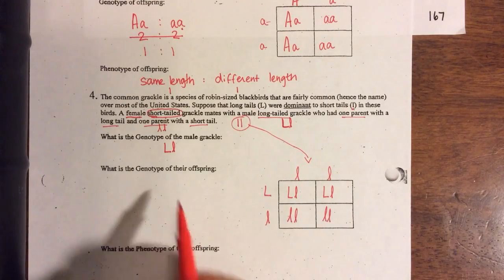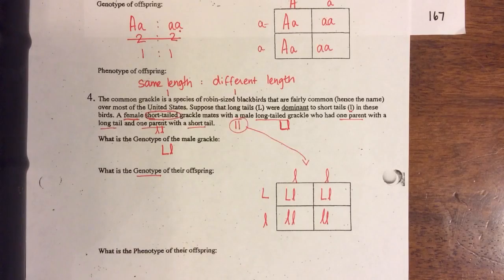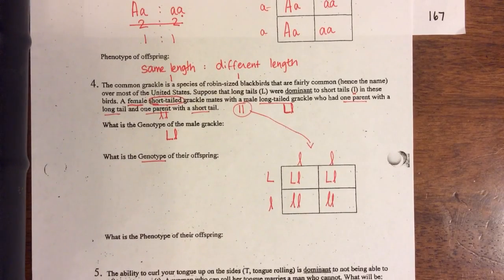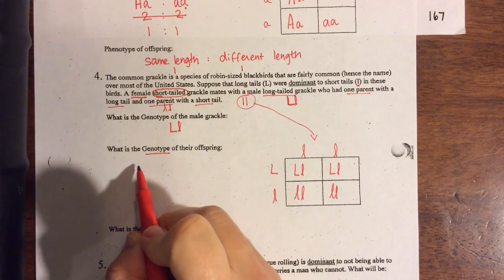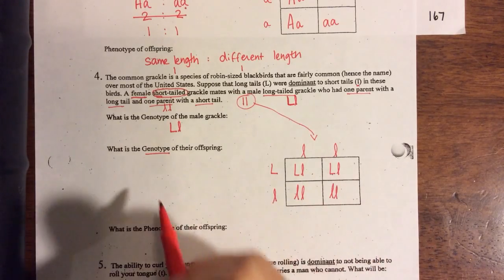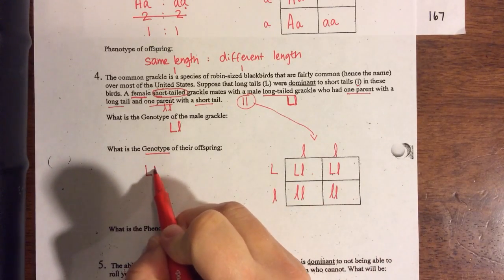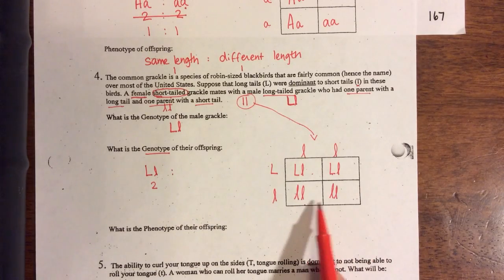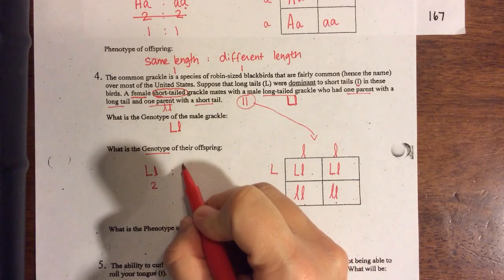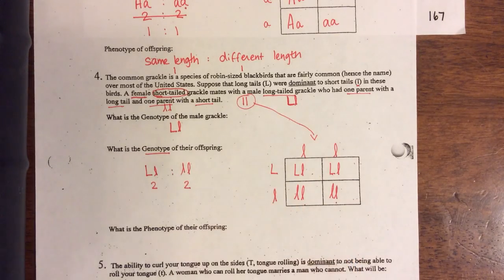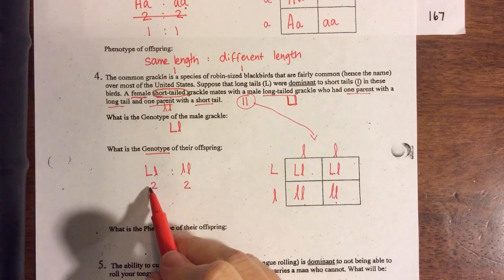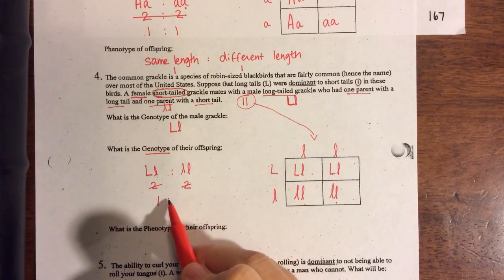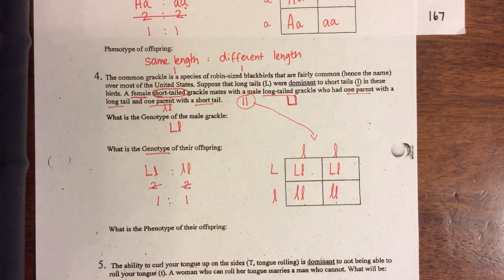All right, and so what is the genotype of their offspring? So that means what are those letters? What is the genetic makeup, right? And we know that if you look here, you have two that are big L, little l. So we'll go ahead and we have two of those. And we have two that are little l, okay? So there's two of those. And again, we want to reduce it. So now I'm down to a 1-to-1 ratio. That means 50% of those are going to be big L, little l, and 50% are going to be little l, little l.